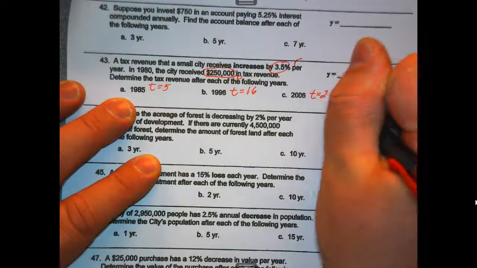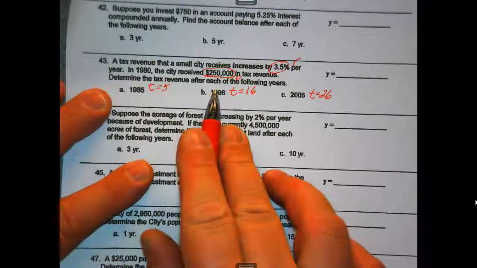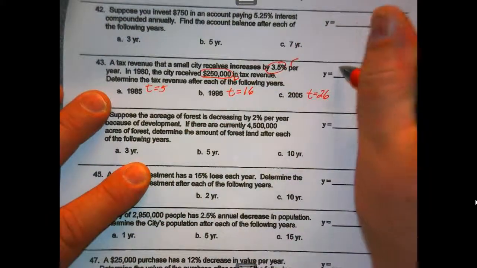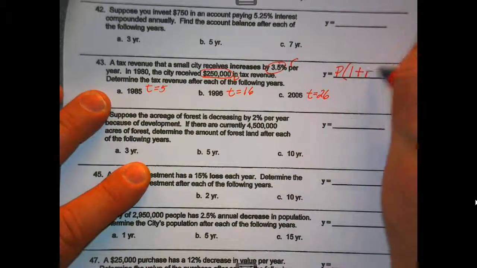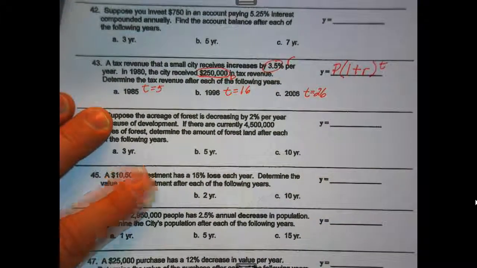Okay, there's no word compounded, so we're going to use our simple interest formula. And it's an increase, so it's growth. P times 1 plus the rate raised to the T. Simple interest.